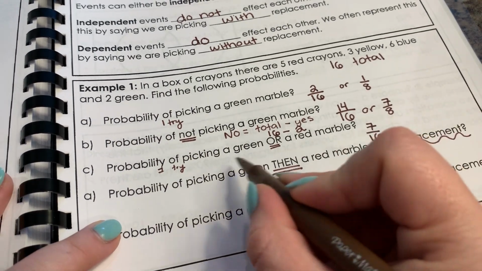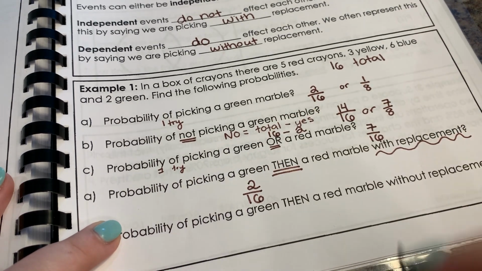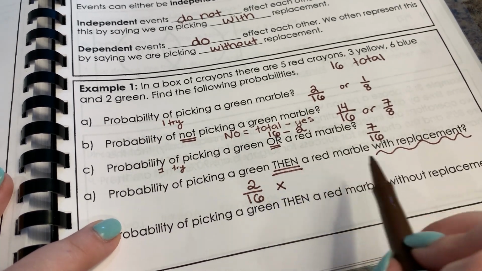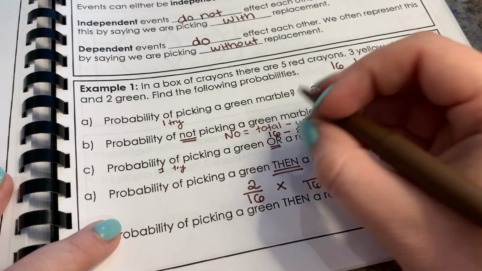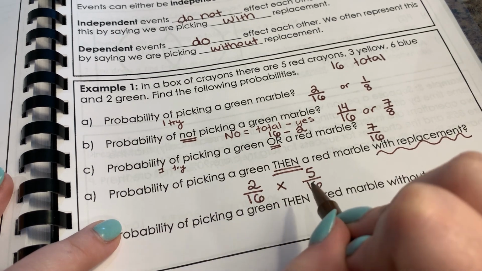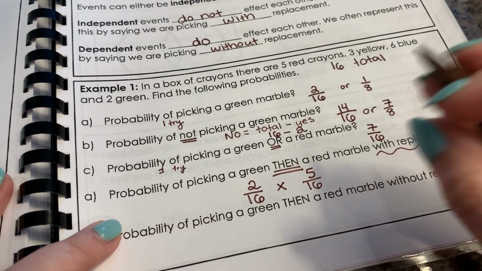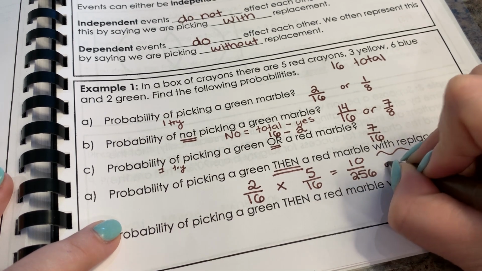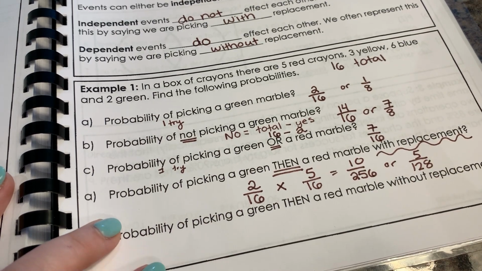So to do this one, we start with our green pick. So the probability of green, as we expressed before, is 2 out of 16. Then we're going to put our multiplication. And now we're going to do our red marble. Now remember, I haven't altered anything, so it's still out of 16 because I put that green one back. And our red probability is 5 out of 16. So this represents our first pick, and then I put it back, and this represents our second pick. So green, then red. So when we multiply that together, we get 10 out of 256. If we want to reduce that, that goes to 5 out of 128. That is our independent probability.